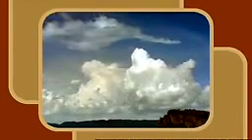At the same time, clouds at night time prevent radiation or heat escaping from the Earth.